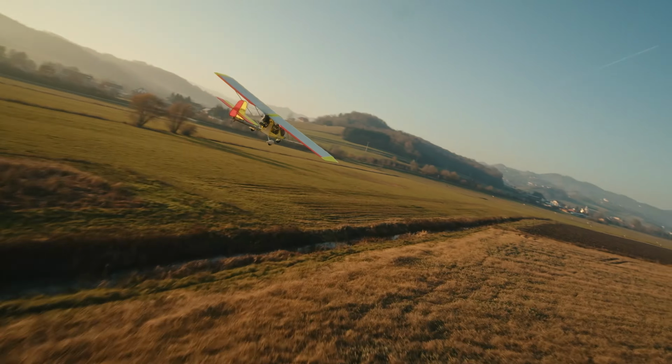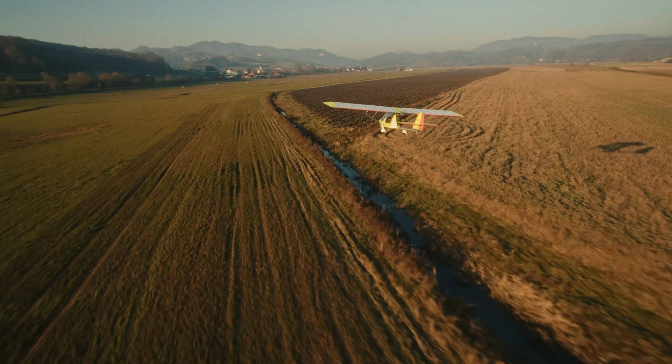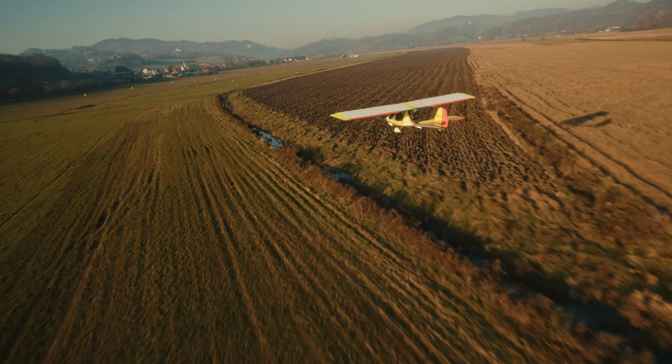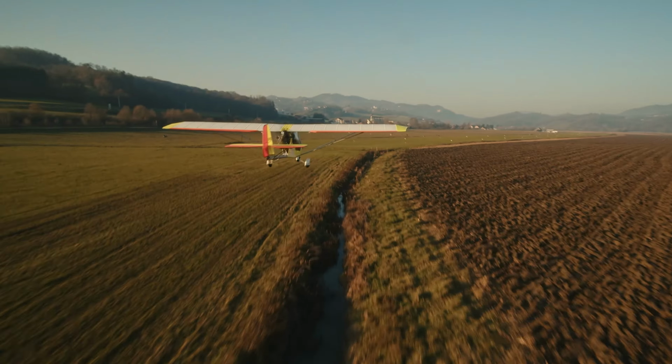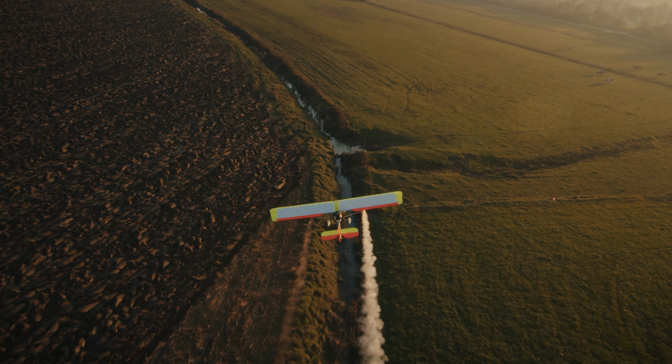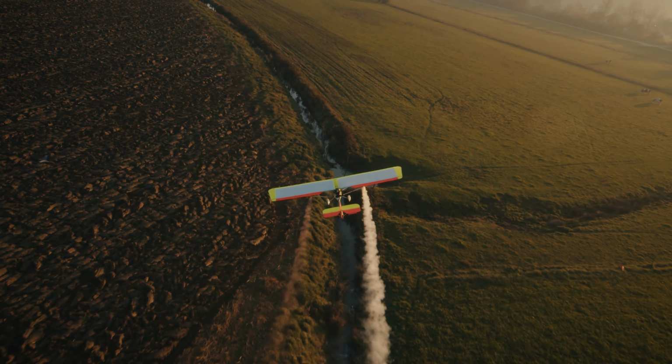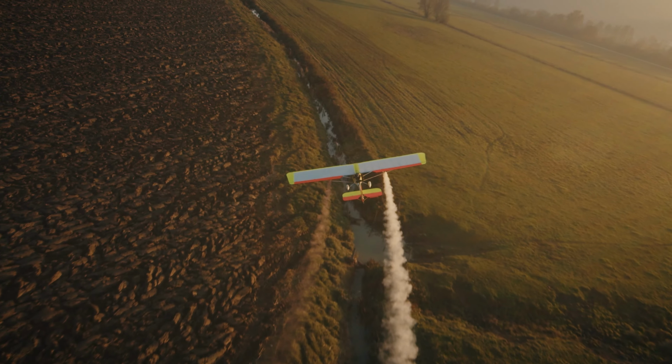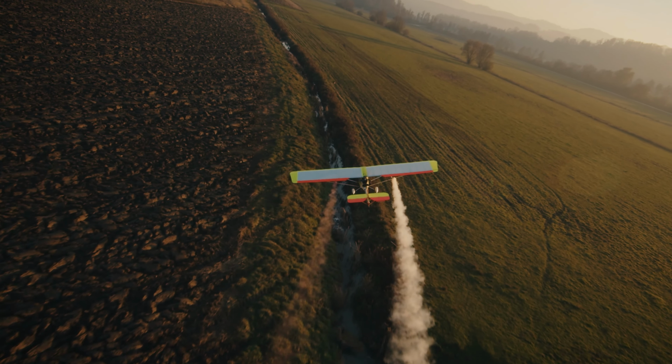And to add even more depth in your composition, try to find leading lines. Go fly above them, follow them. In this case, I told the pilot to follow this small stream, and for extra drama we attached smoke flares, which also created leading lines that helped guide viewers' eyes towards the main subject, the aircraft.